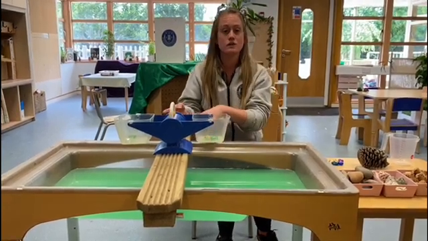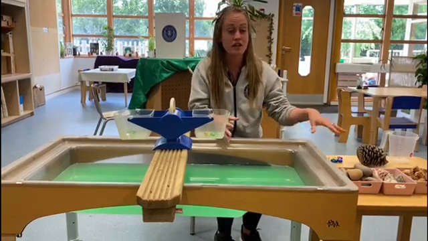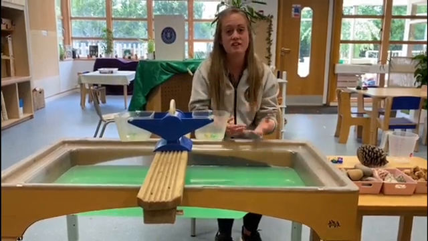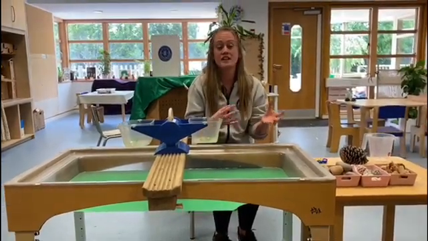You don't have to use water. I'm at the water tray. You could use water if you don't have many objects, but I'm sure you've got things lying around the house that you can use. You can do it at the beach in the sand, finding things on your walk.